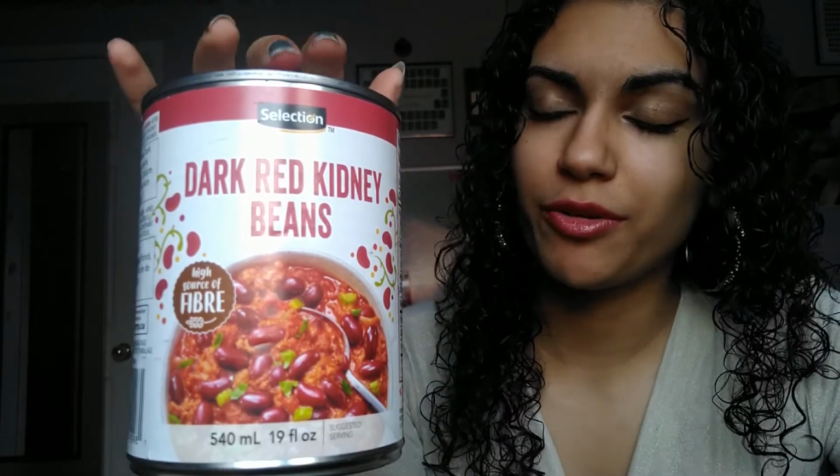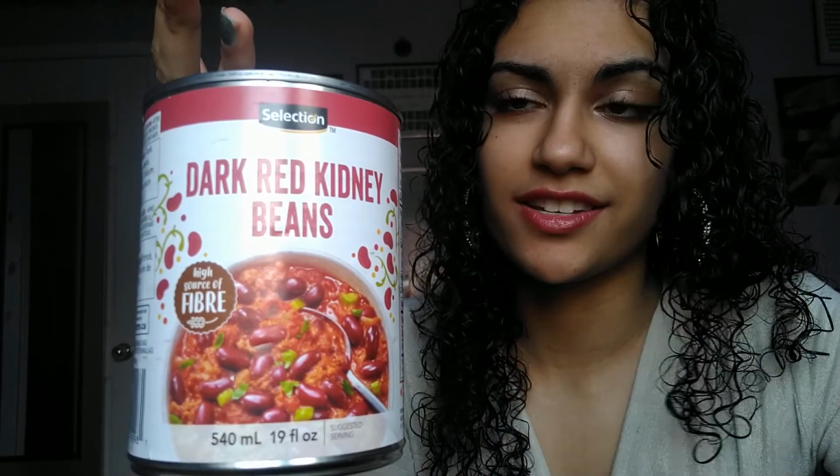Hello everybody, today we're going to be talking about how to read and understand food labeling and how we can make better choices in our diet as Canadians. So here with me I have a can of dark red kidney beans from the brand Selection, and basically what's in this can is just a bunch of kidney beans and a little bit of sauce.